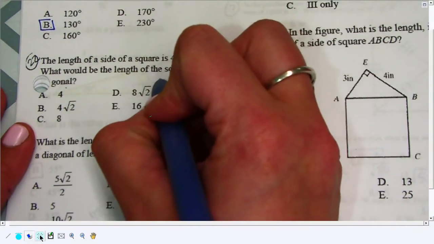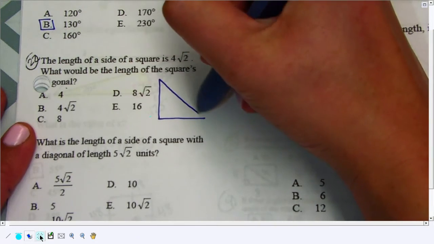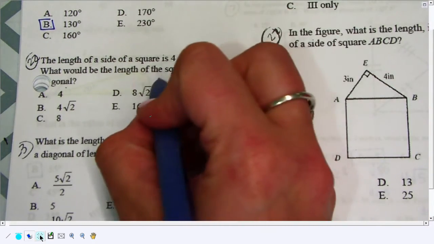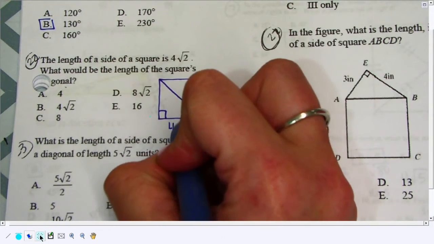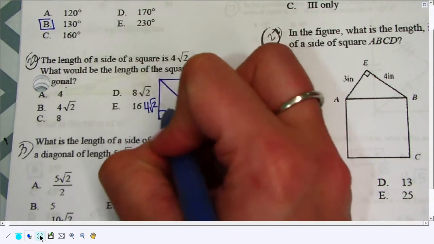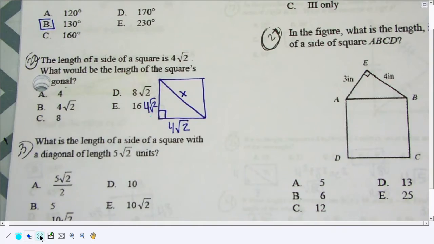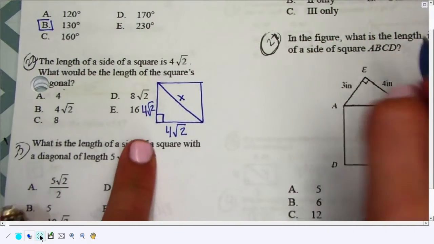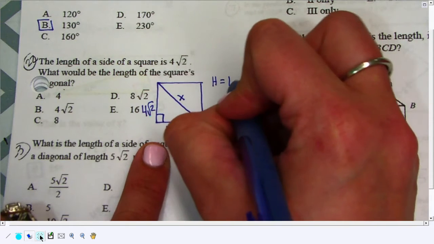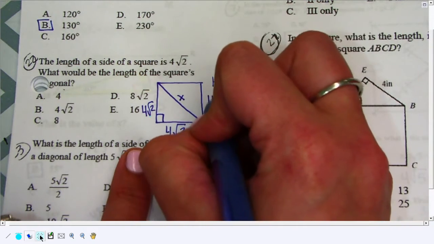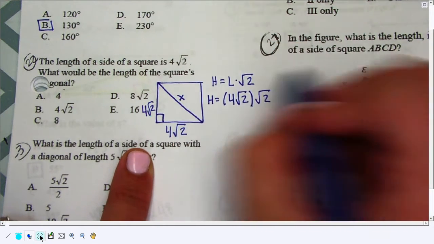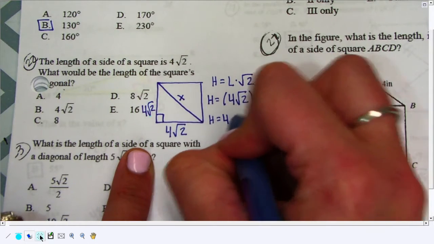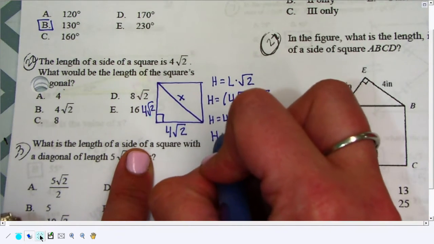The length of the side of a square is 4 square root of 2. So I'm going to draw a square. The square has side lengths of 4 square root of 2. We're trying to find the length of the diagonal. So again, this is a special right triangle. So its hypotenuse equals the leg times the square root of 2. So the leg is 4 square roots of 2 times the square root of 2. This will end up equaling 4 times the square root of 2 times the square root of 2 is just 2. So the hypotenuse is 8.